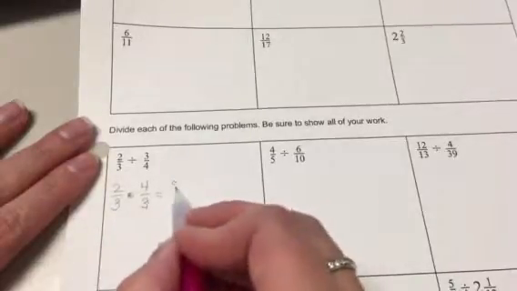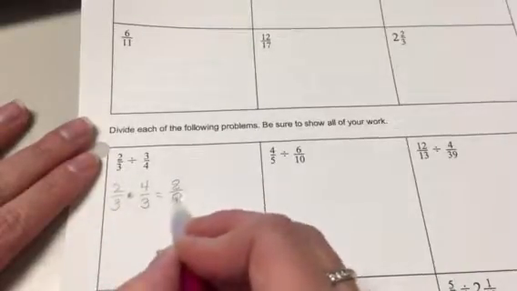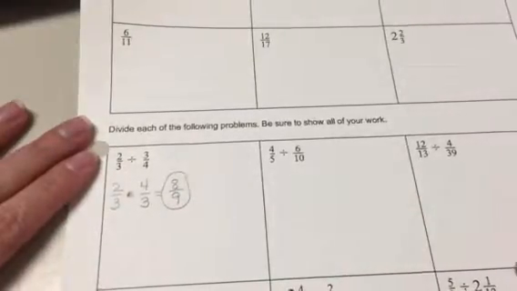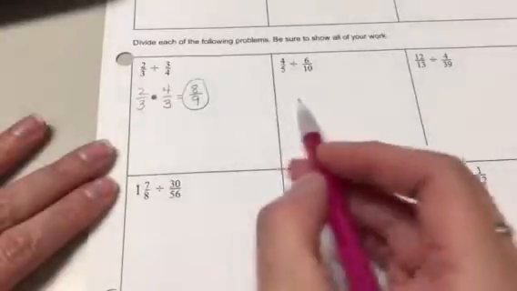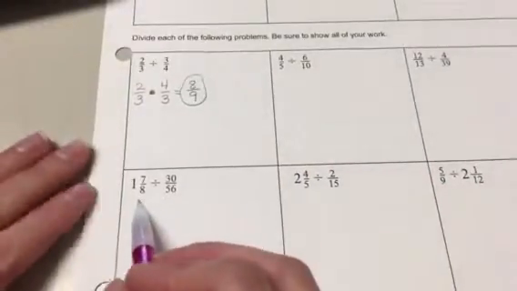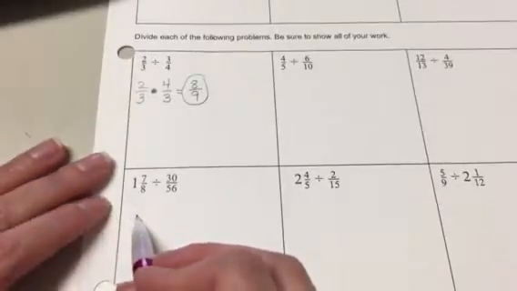2 times 4 is 8. 3 times 3 is 9. And we can't reduce, so that's our answer. You're going to do that for the next two. So let's skip down to where there's some mixed numbers. Let's go to this one.